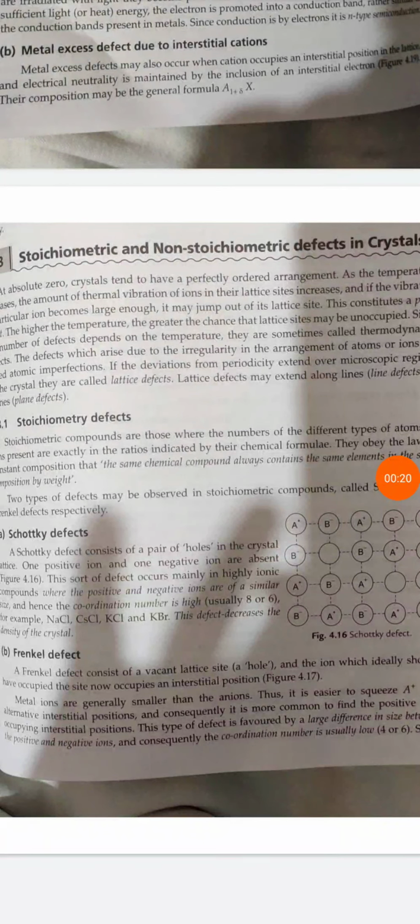Good morning. Today we will study about the defects in solids: stoichiometric and non-stoichiometric defects in crystals. At absolute zero, crystals tend to have a perfectly ordered arrangement.